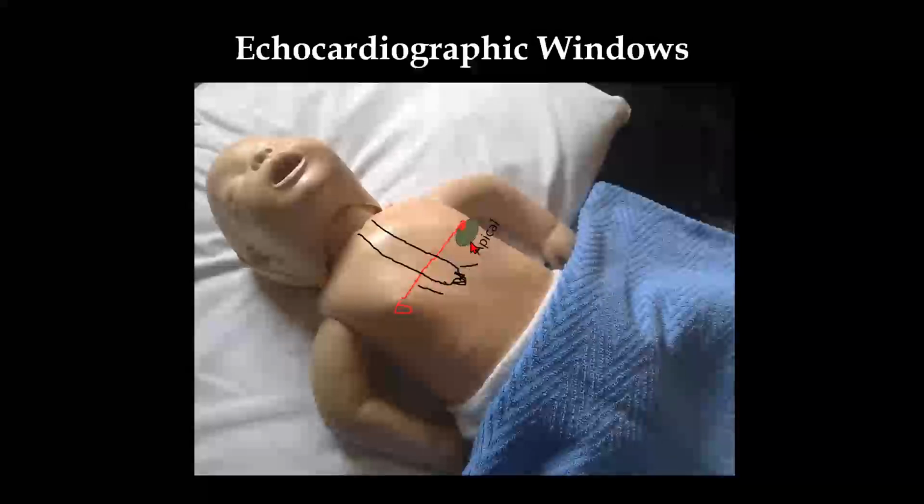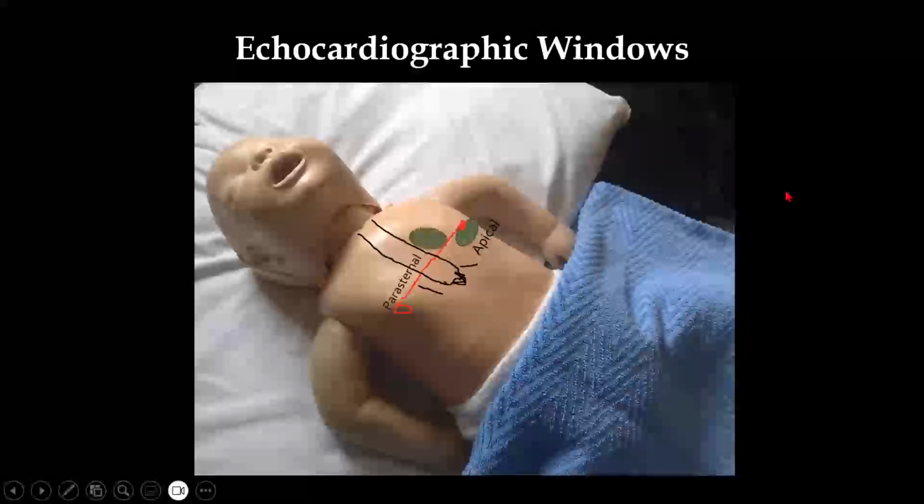So one is apical views, and then you have parasternal views. Parasternal views are two: low parasternal and high parasternal. Then you have the suprasternal notch, that is for the aortic arch view. That also comes in the category of high parasternal. And then you have the subcostal views, just below the xiphisternum.